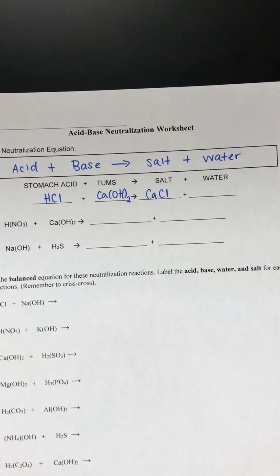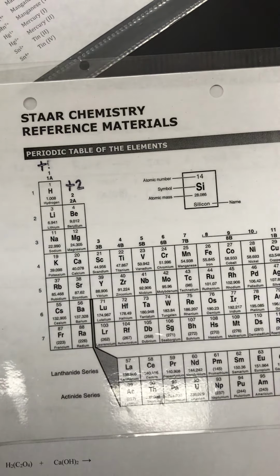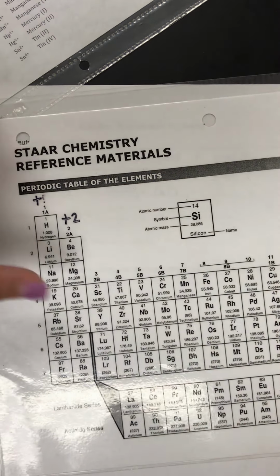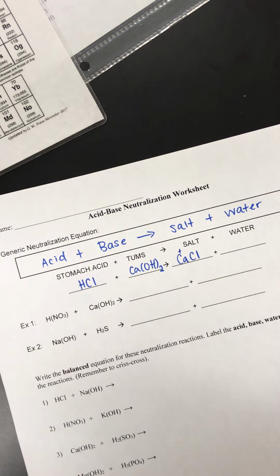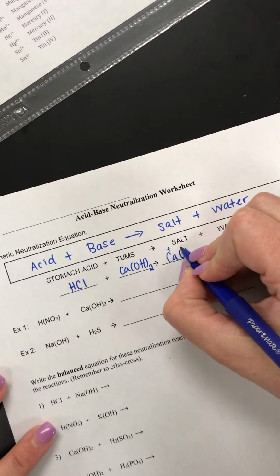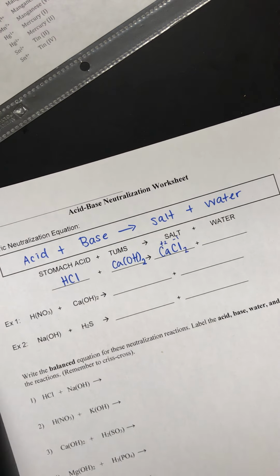Now, calcium, a reminder, let me grab a periodic table for you and a polyatomic chart. All right, so let's look at that. I'm going to use this white one. Calcium is in group 2 of the periodic table, so the charge is plus 2. Chlorine has a charge of negative 1. So then when I crisscross, it's going to be CaCl2.